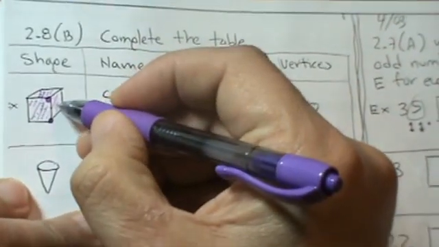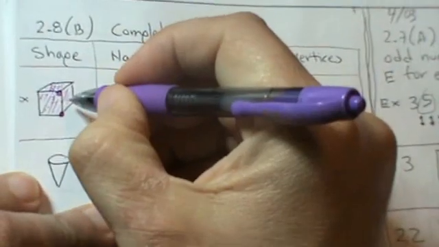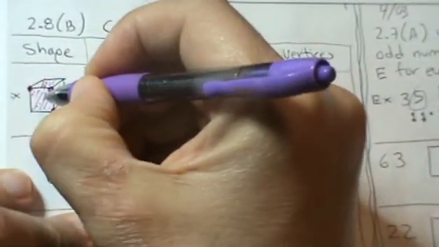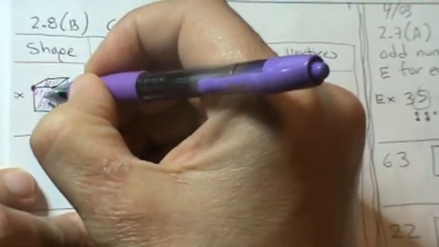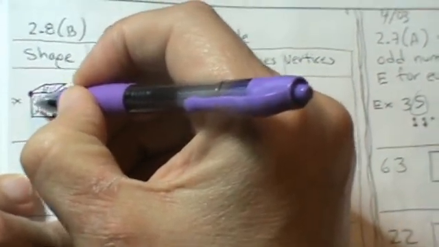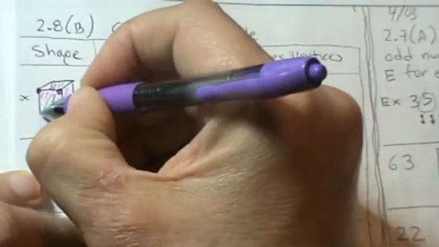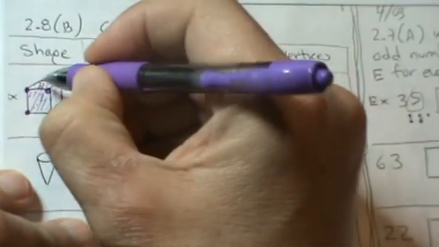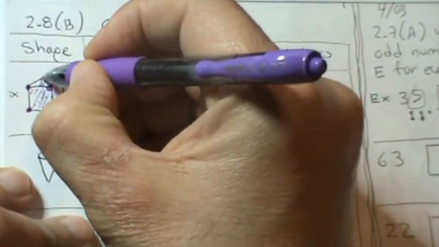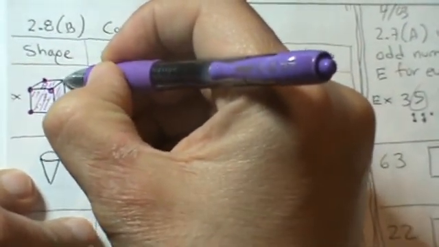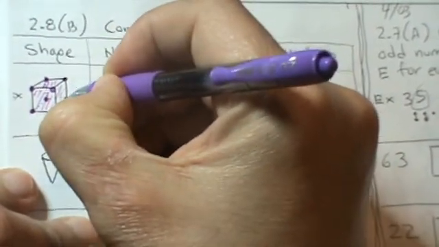Because I have this face, and the bottom. This is 3. I have top face, front face, and left side face. And 4. And in the back is exactly the same. 5, 6, 7, 8. So it's 8 vertices.